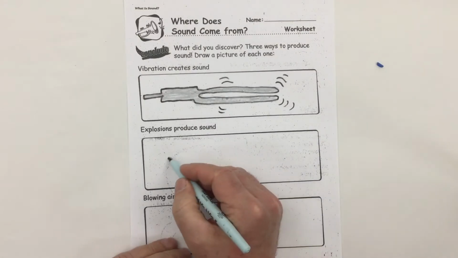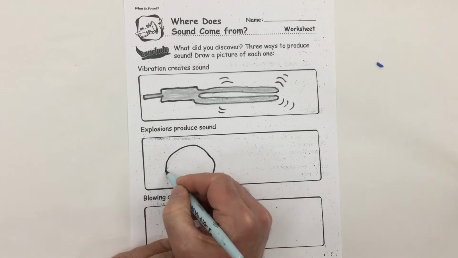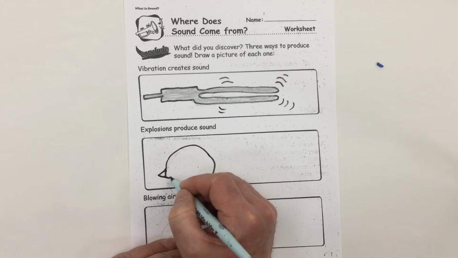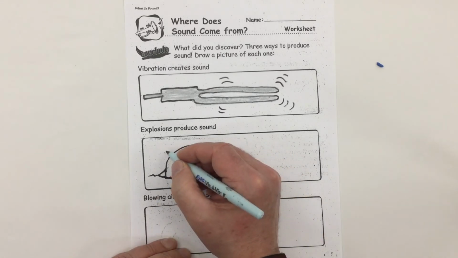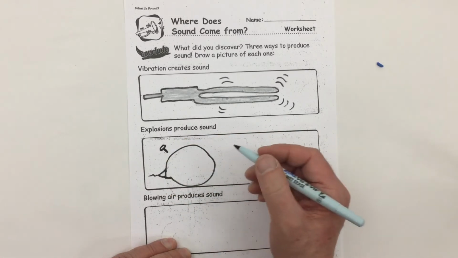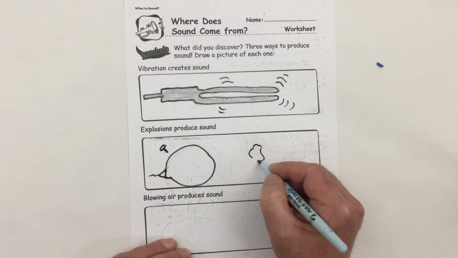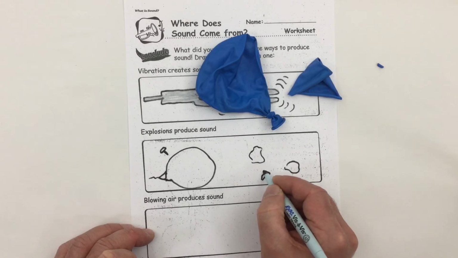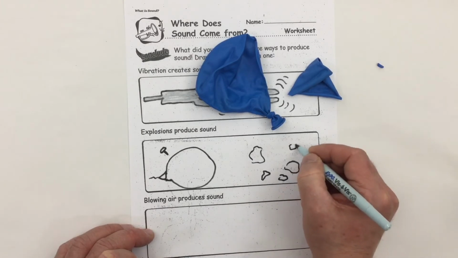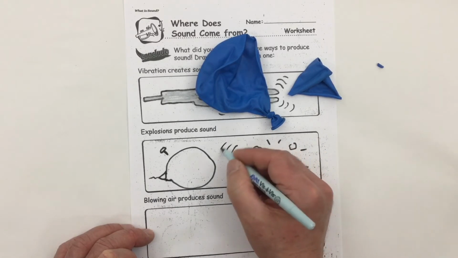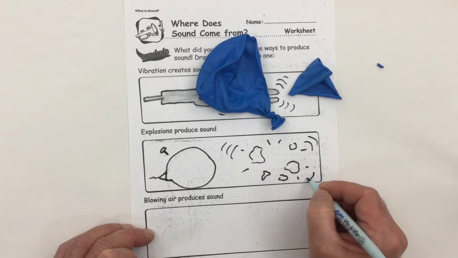So we can draw our balloon. And our pin. And when it hits, our balloon explodes into pieces. And we get this explosion sound that, of course, travels in all directions.